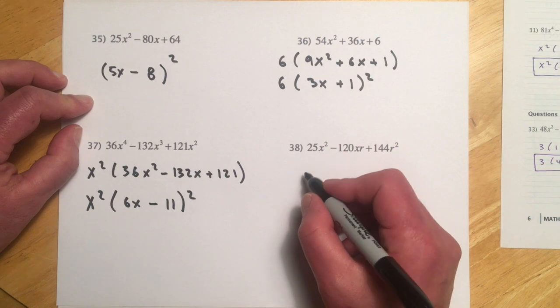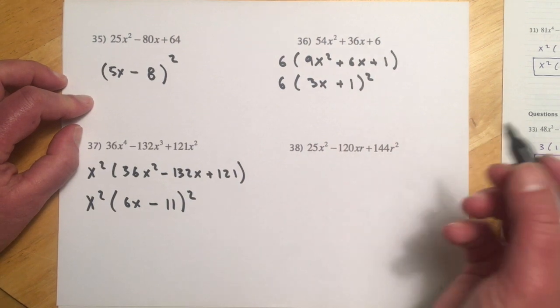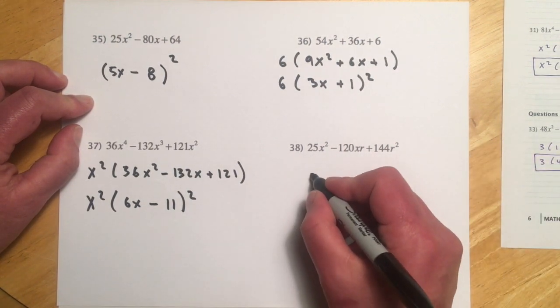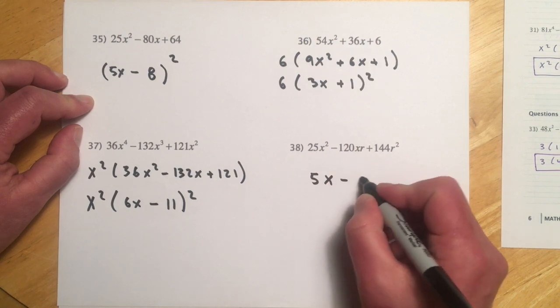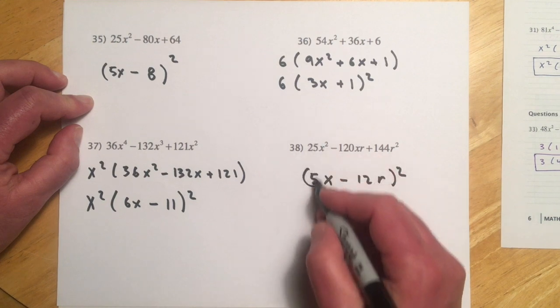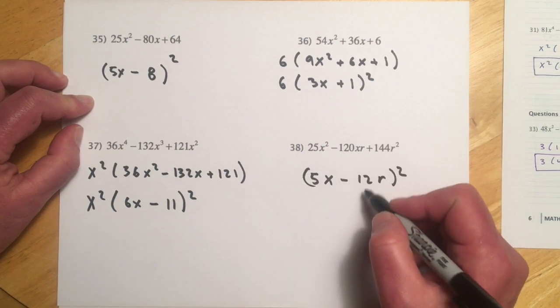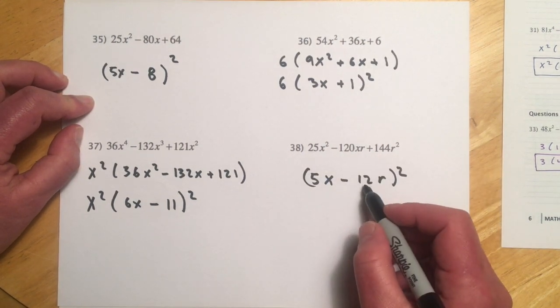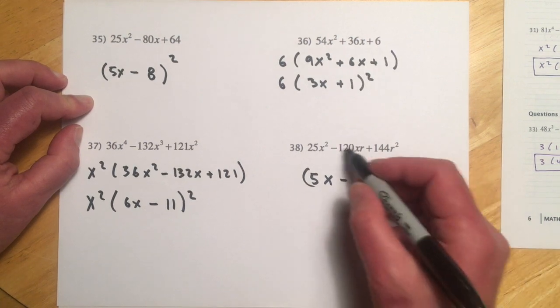And last one for this section, we have 25, 144, so already perfect squares. So you just write down the answer. So 25 breaks down to 5, 144 is 12. 5 times 12 would be 60, xr, and then doubled, 120.